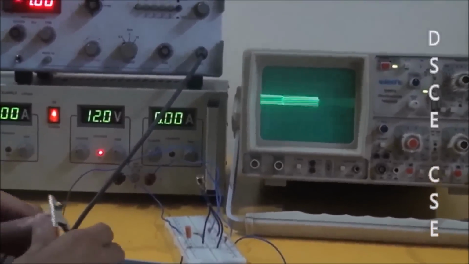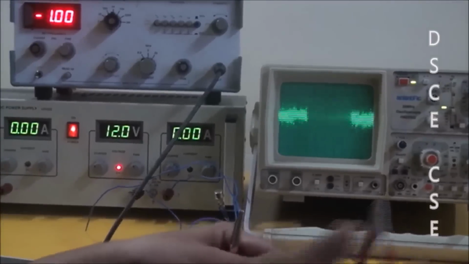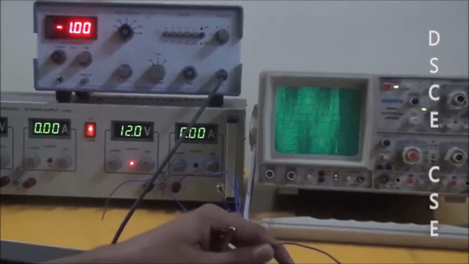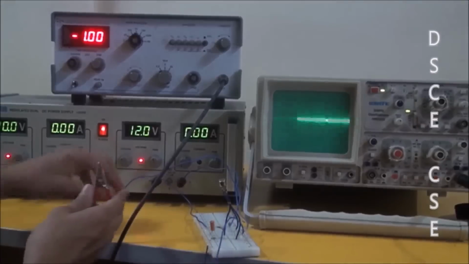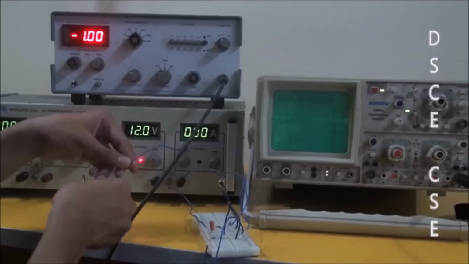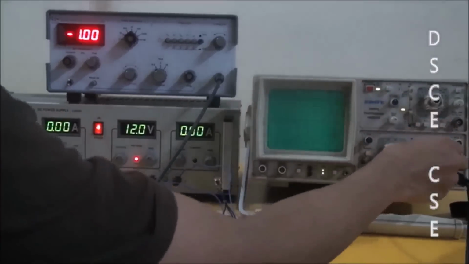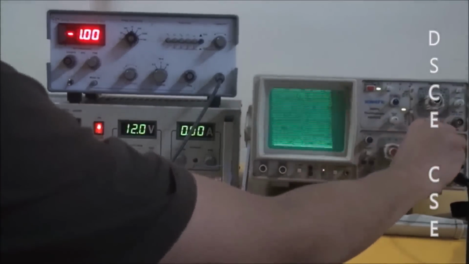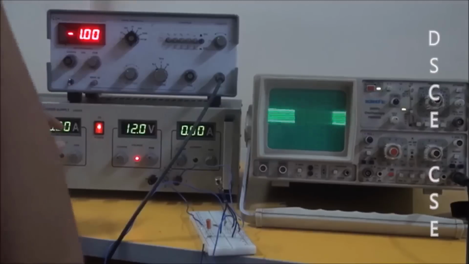Now we connect the CRO probes to the output of the CE amplifier, and the signal generator probes to the input. The input is the one which is connected to the base. And then we set the dial voltage to 1 volt, and then start taking the reading.